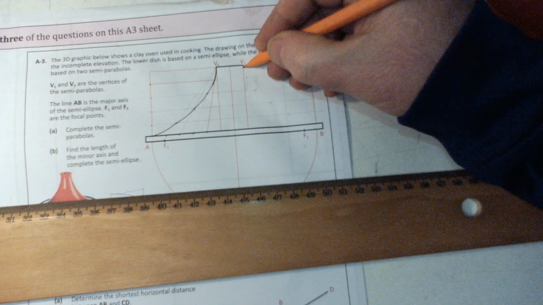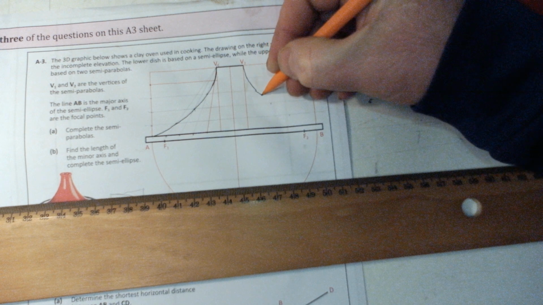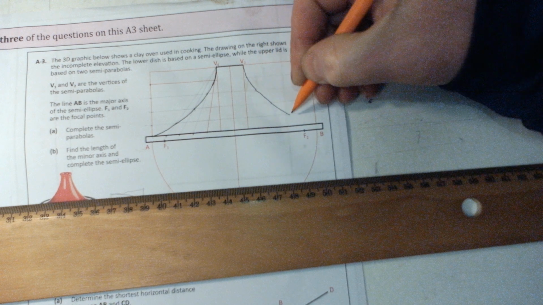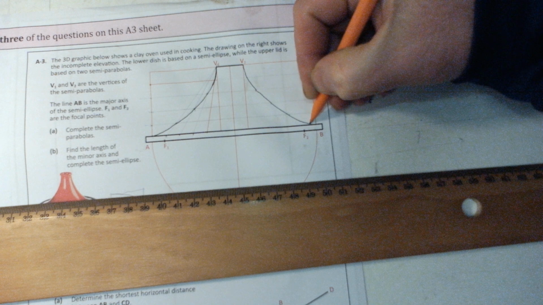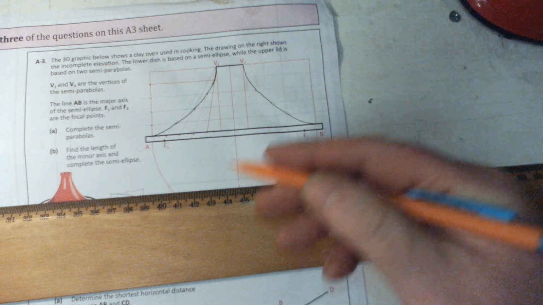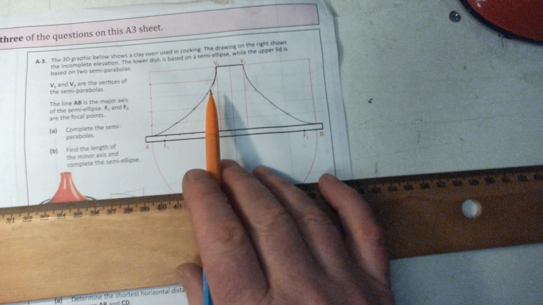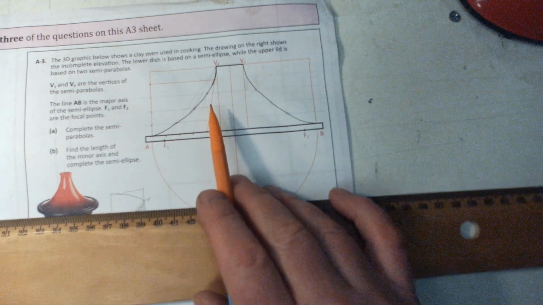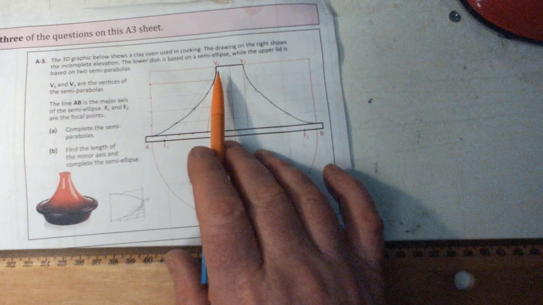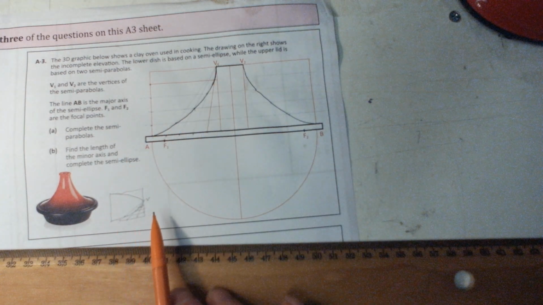And that here is the first part of it on two semi-parabolas. But yeah, it would be easy enough now to get confused on that as well, being a semi-parabola.